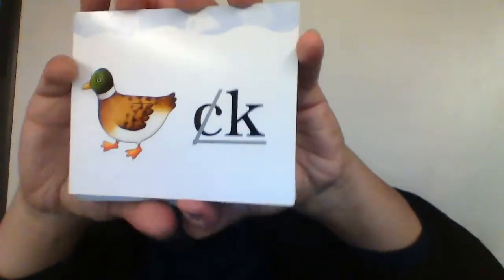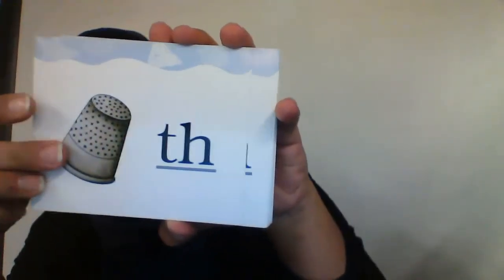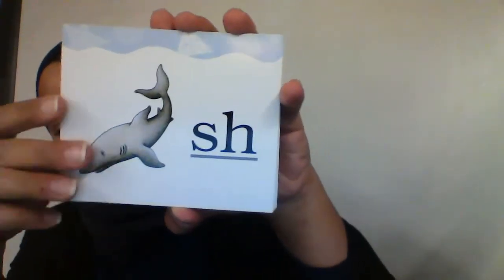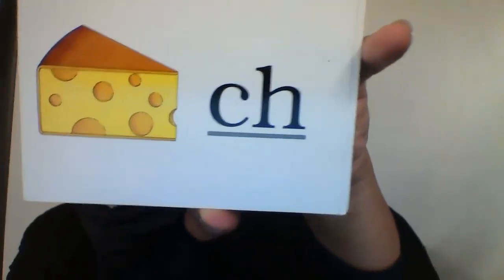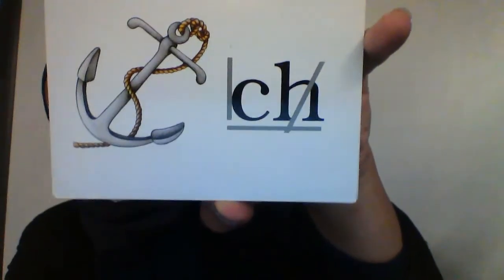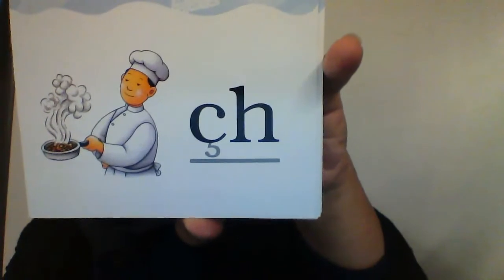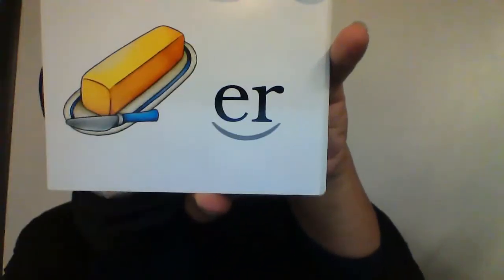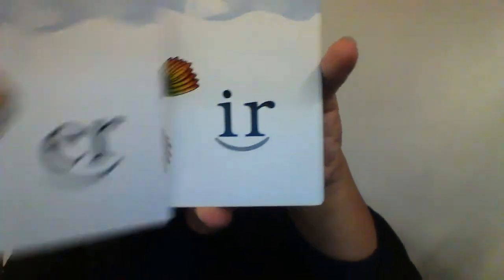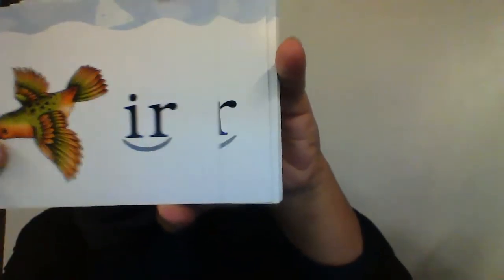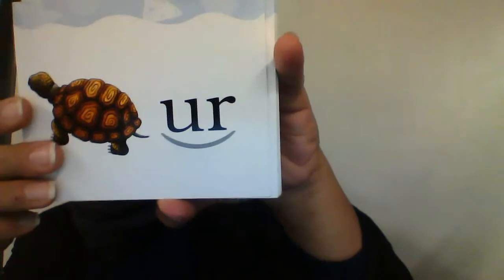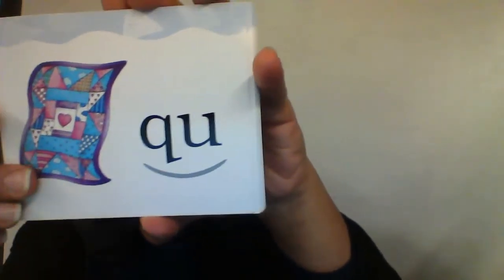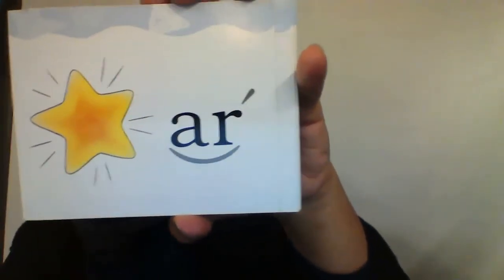Okay, picture cards. Duck. Feather. Thimble. Shark. Cheese. Anchor. Chef. Rose. Butter. Bird. Turtle. Quilt.